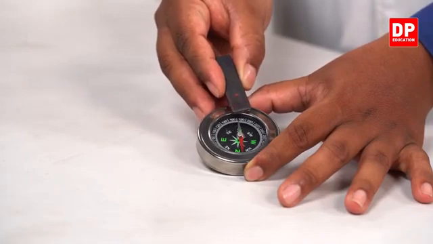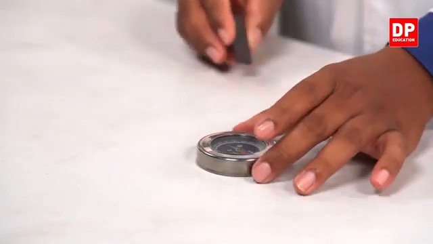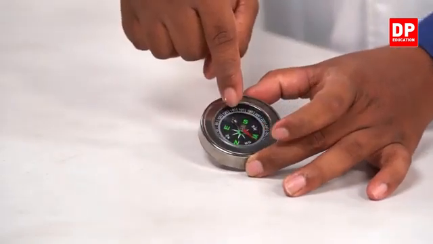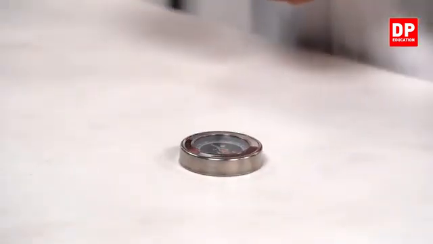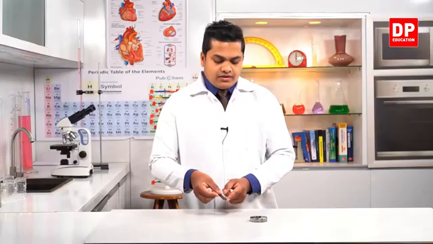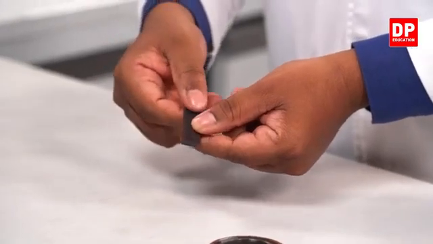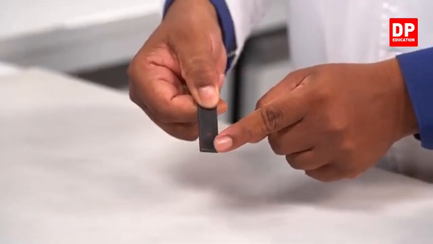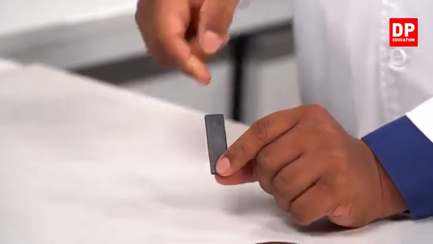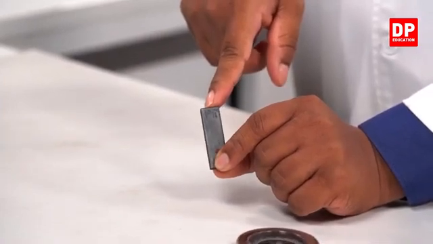If this terminal is attracting the south pole, then definitely this terminal should be a north pole. This is the north pole. If this is the north pole, this other terminal is the south pole.